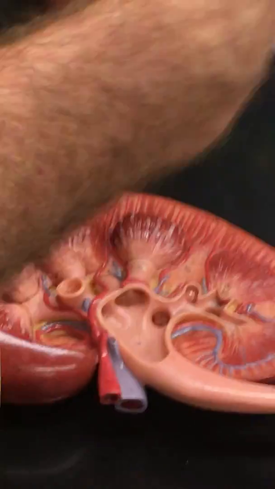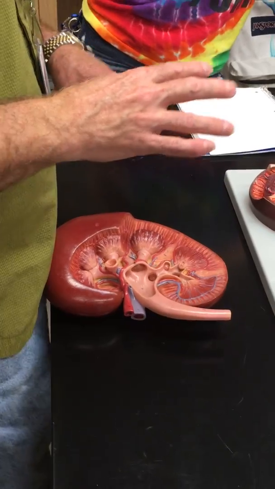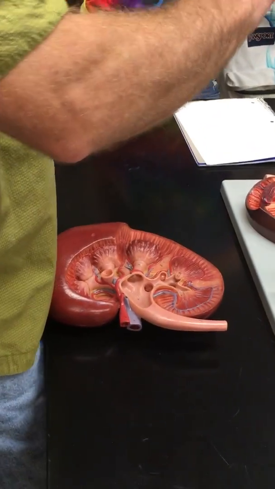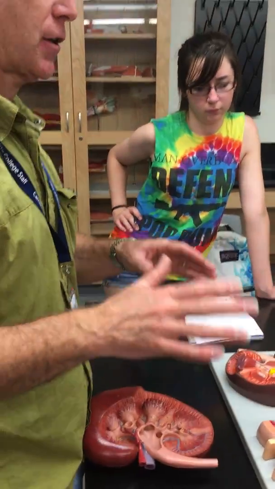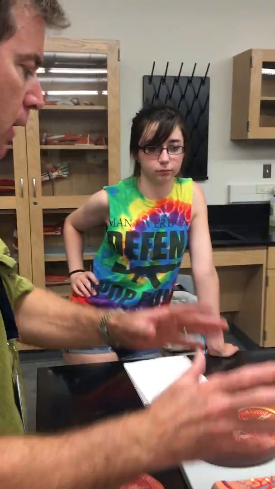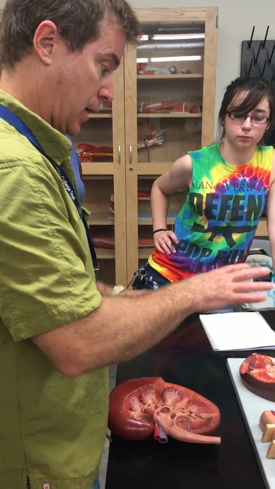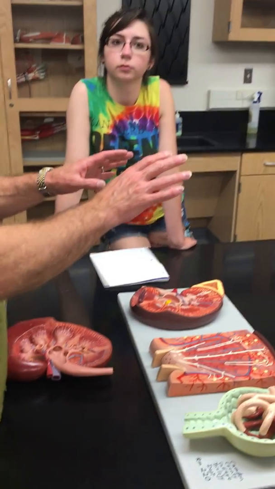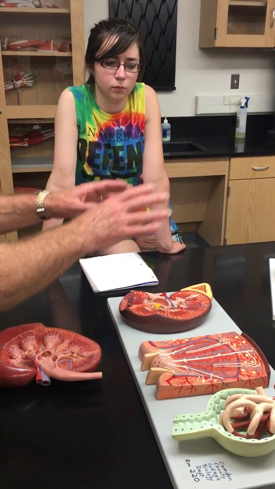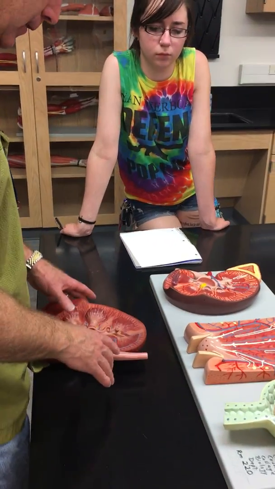So this is what to expect on test day. There's a urinary system section, a male reproductive system section, and a female reproductive system section. With each of those sections, there's going to be models and slides. So there's going to be kidney models and slides, male reproductive models and slides, female reproductive models and slides. That's the organization of the test.